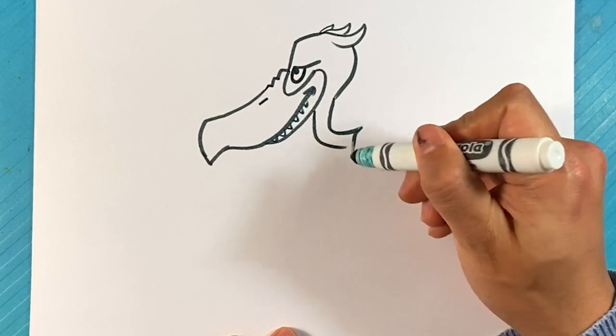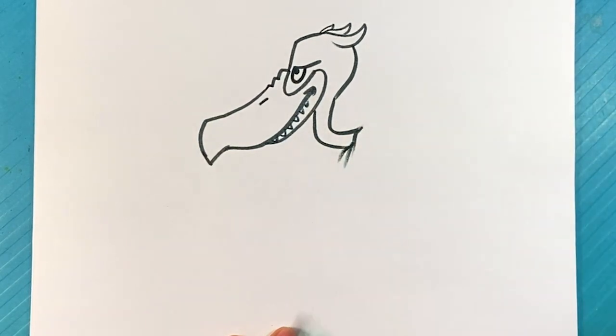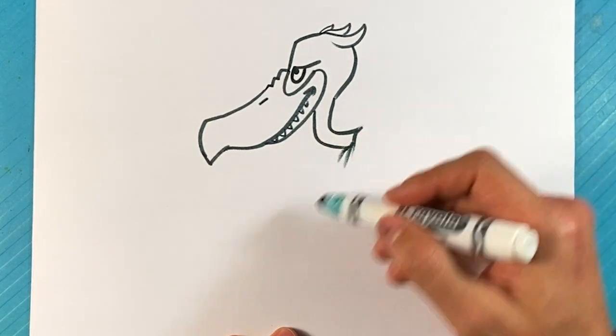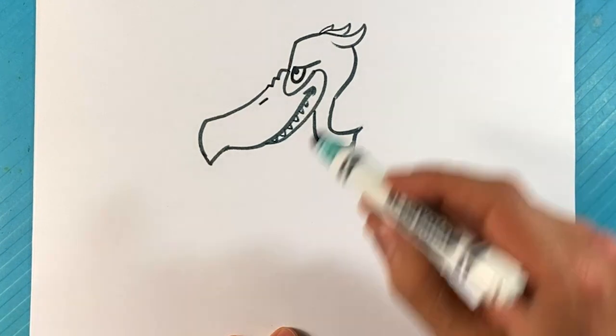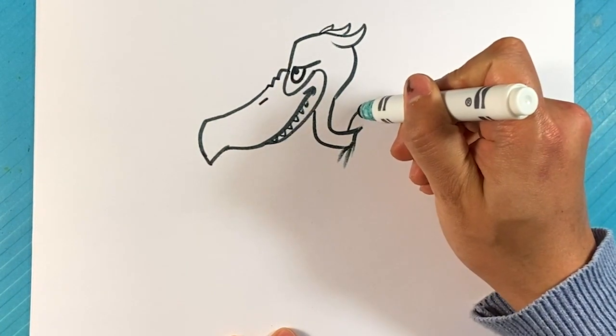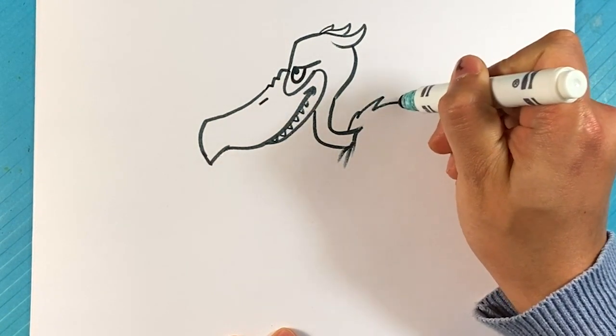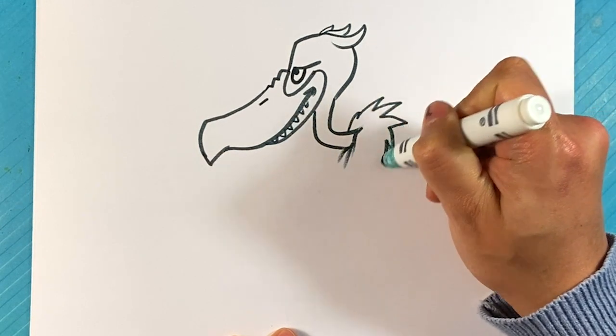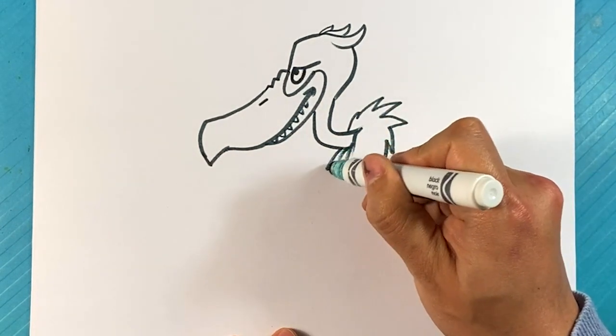Over here, the neck's gonna end over here, and he's like a vulture, right? He's gonna have this furry thing around his neck. We're gonna go over here, up, right here. It's gonna be like a furry, almost like collar. It's gonna be zigzagging right here.